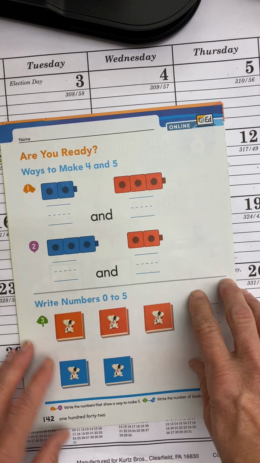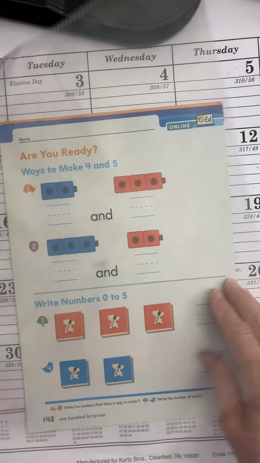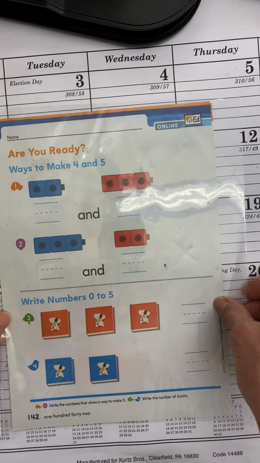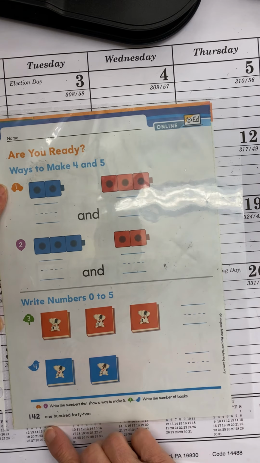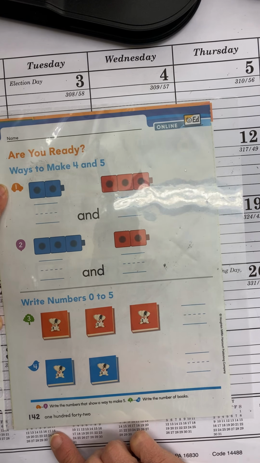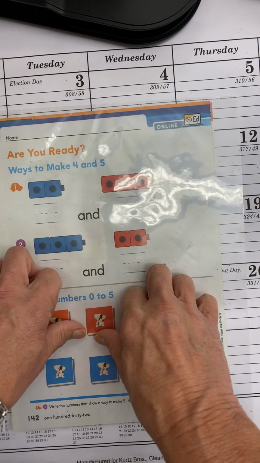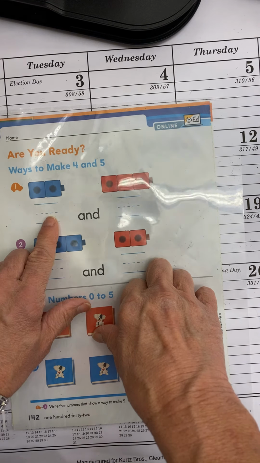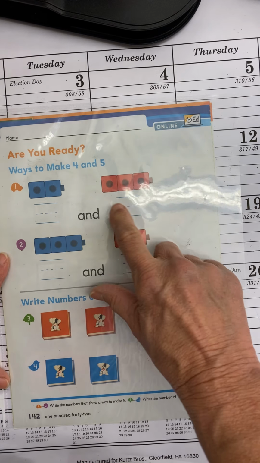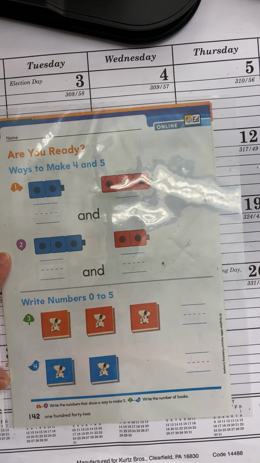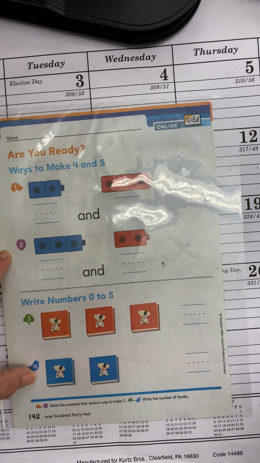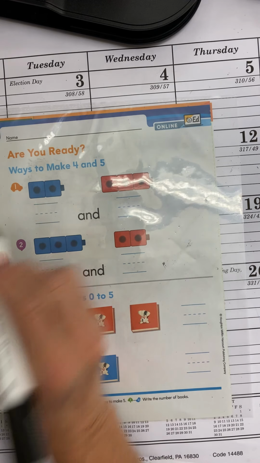This is ways to make 4 and ways to make 5. Let's take a look at it. It says to write the number that shows a way to make 5. And they did that with your blocks. So you just have to count how many blue blocks and write your number, how many red blocks and write your number, and then see if that is 5. Ready? How many blue blocks?